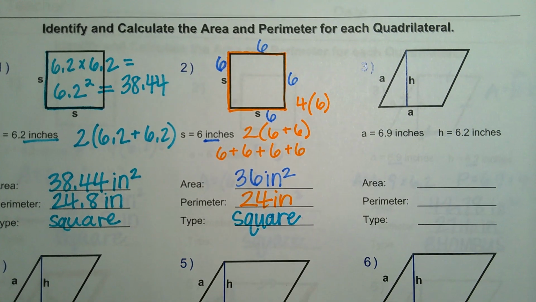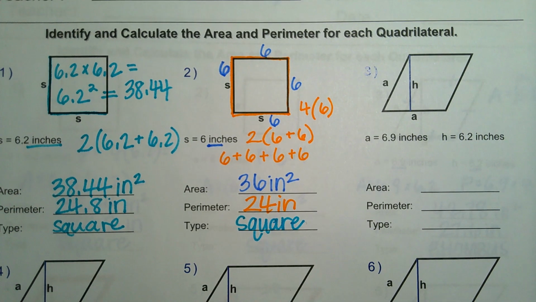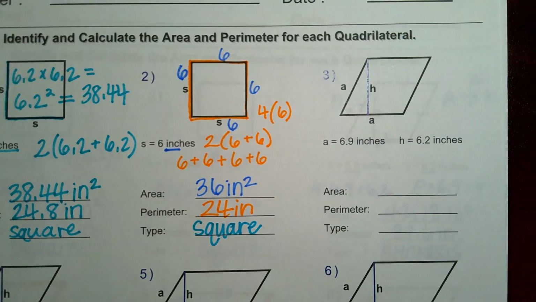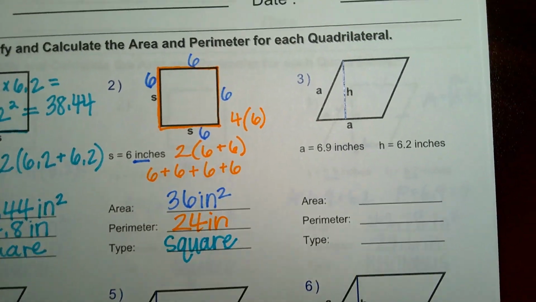Good. Any questions about number 2? Okay. Let's look at number 3. Now we have a different type of shape. What's going on in number 3?